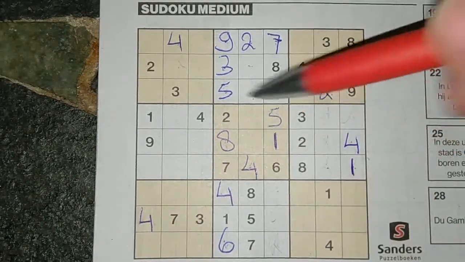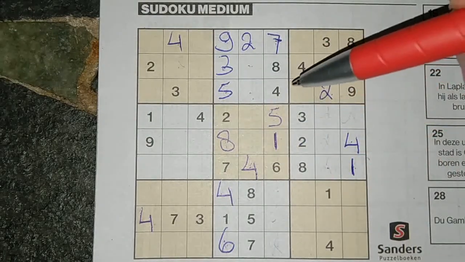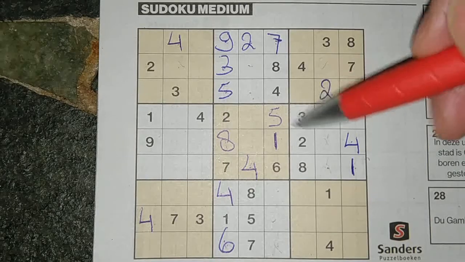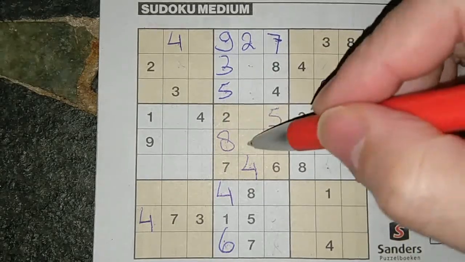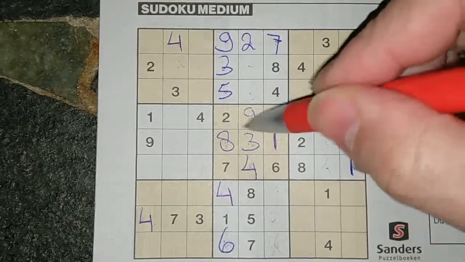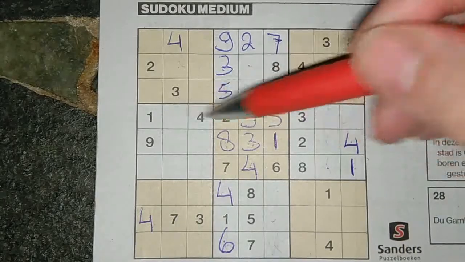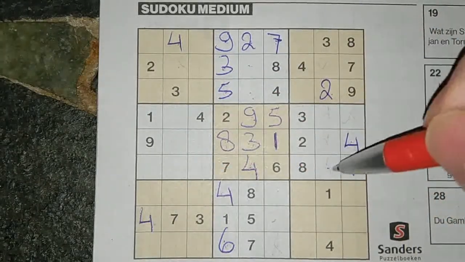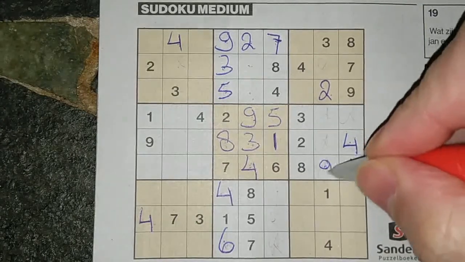2 missing numbers in this big square, for the numbers 9 and 3. We have a 3 there, so no 3 here. 3 should be here, and the 9 goes there. 9 in this row, 9 in the middle row. So in the row below, the only place for the 9 should be here.